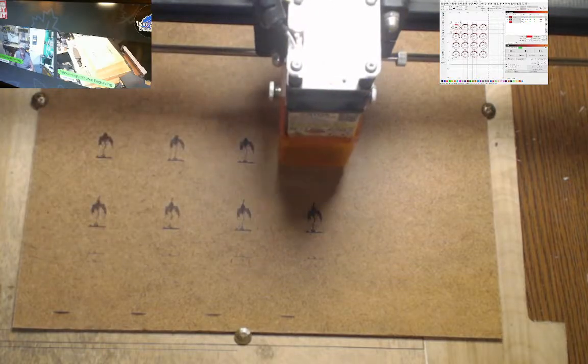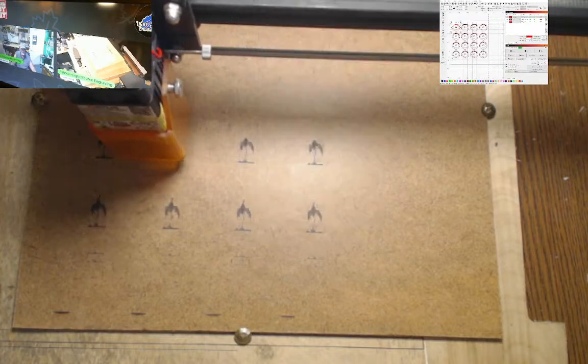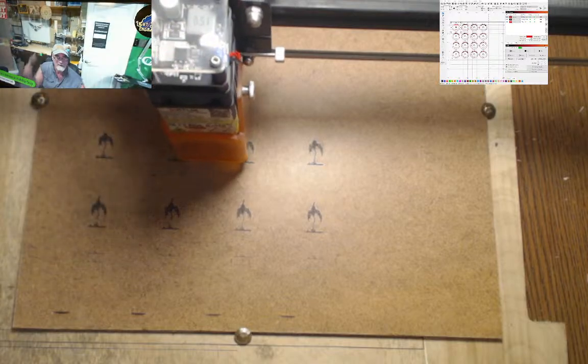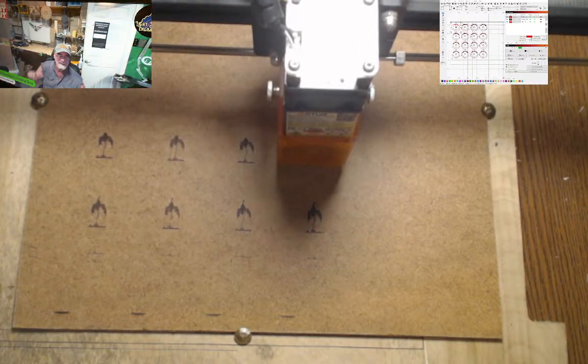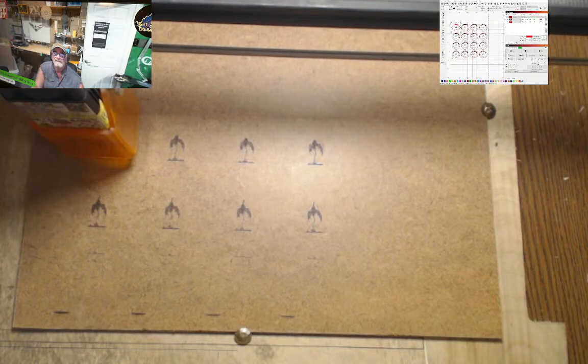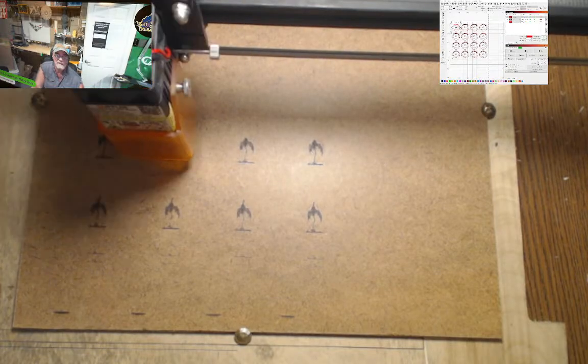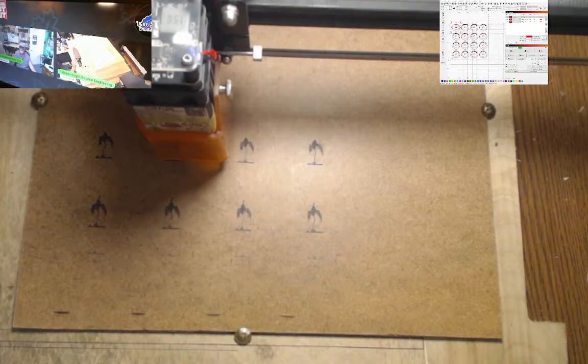No Lasermatic 10, no Lasermatic 20. So I'm all prepared, right back there, all prepared and ready to get this thing going. And tonight we're going to do some sample burning as well.